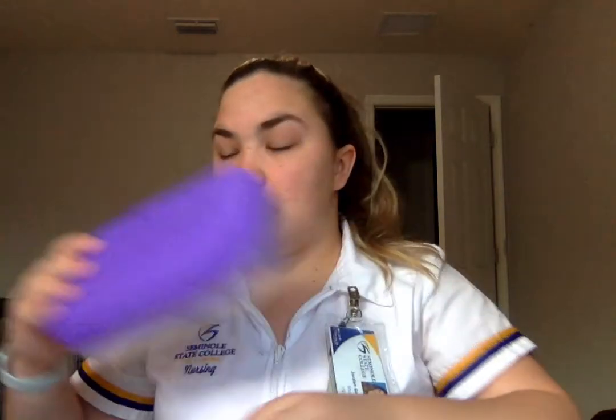So today I have all of my supplies that I'm going to be using. I'm going to gather those as well. So I have my medication, I have my needles, I have my syringes, I have my gauze, I have my gloves, I have my alcohol swabs, and I have my sharps container.